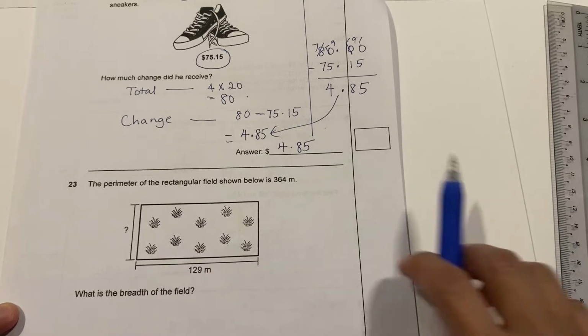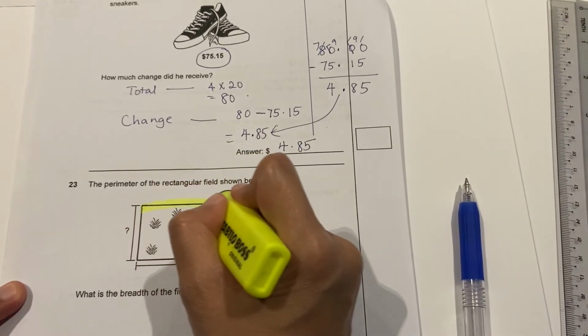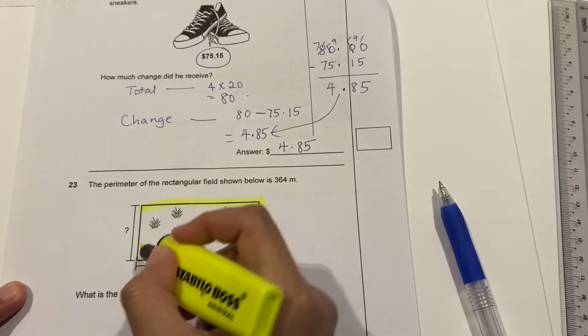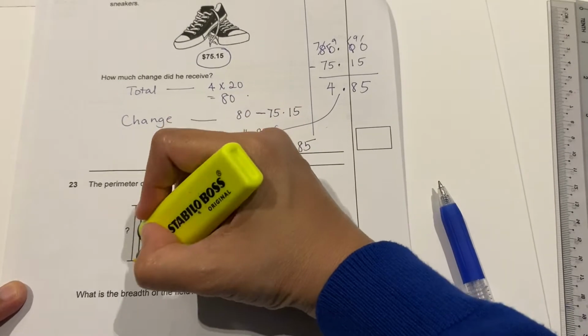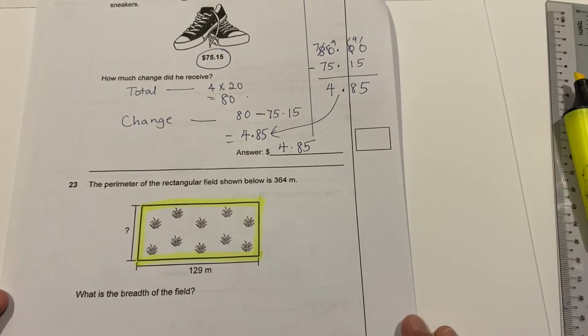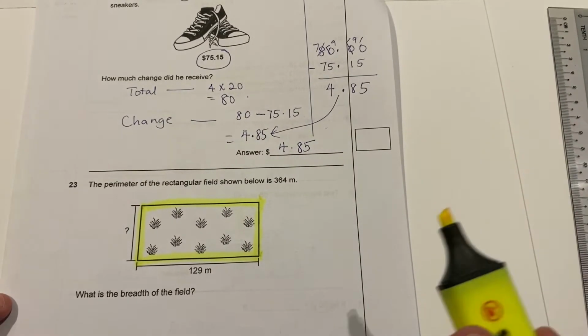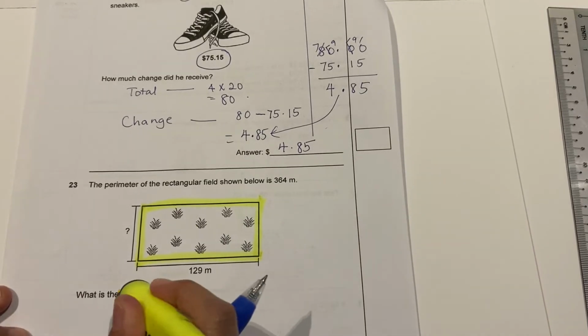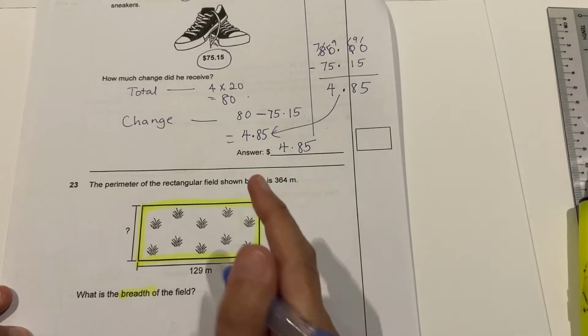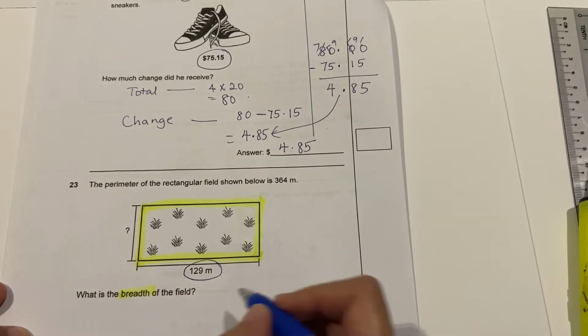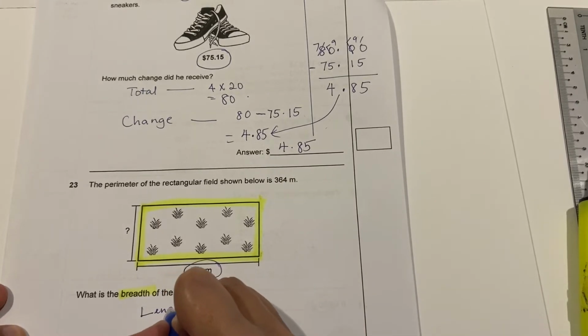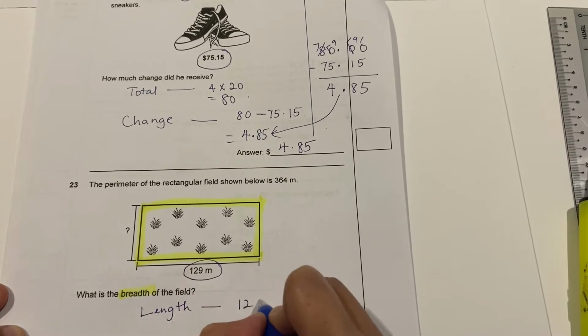364 meter. Perimeter is, alright, it's all the outline. What is the breadth of the field? So we don't know the breadth. We know the length though. The length is 129. So write down length is 129.